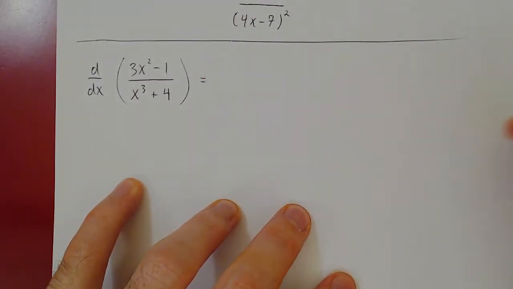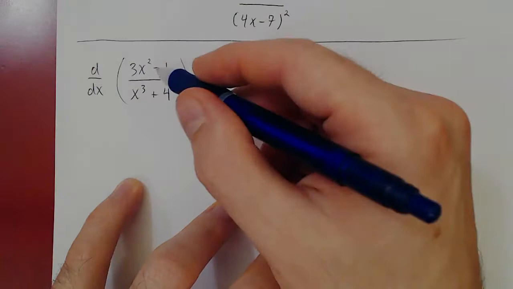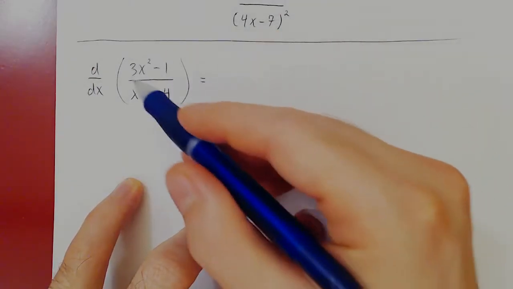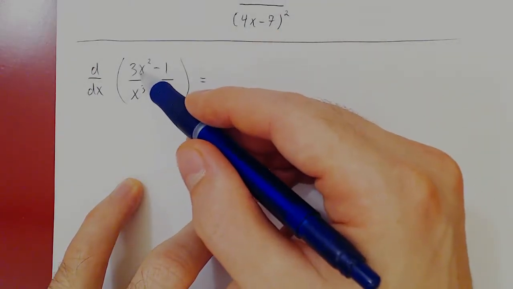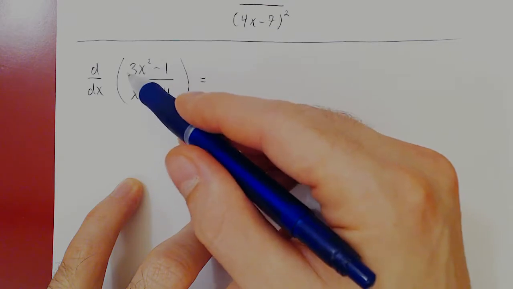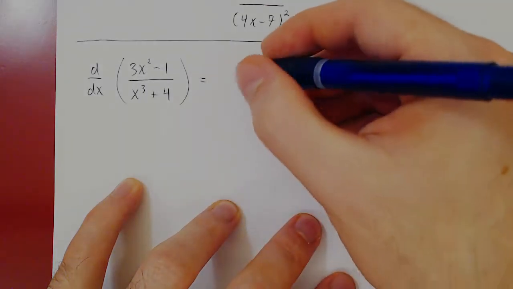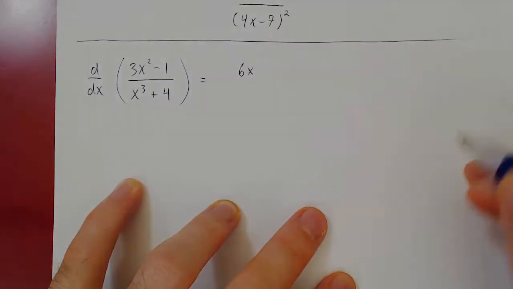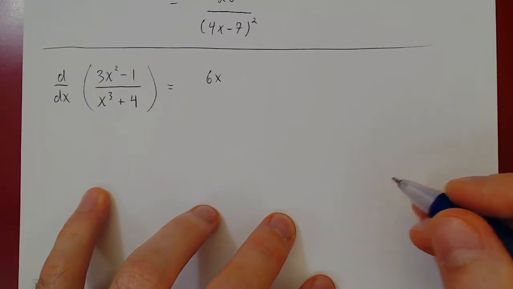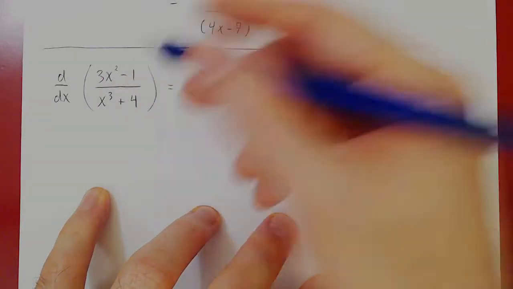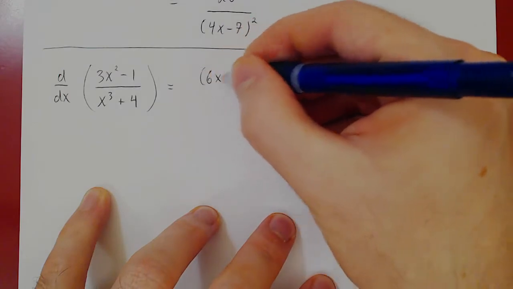So let's apply now the quotient rule one more time. The derivative of the numerator, this is 3 times the derivative of x squared, which is 2x. 3 times 2 is 6, so we get 6x, minus the derivative of 1, which is 0.